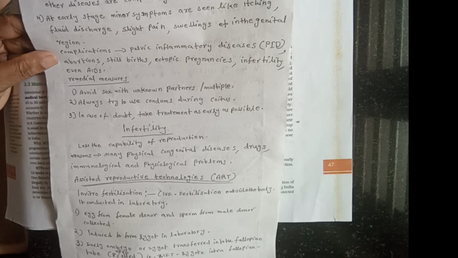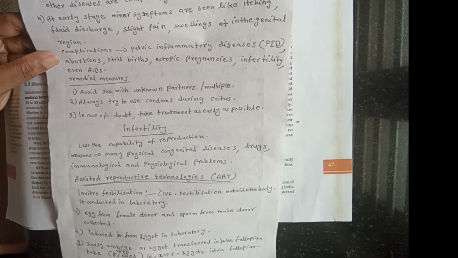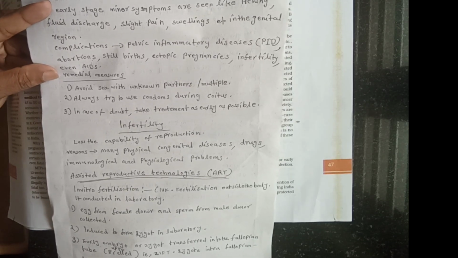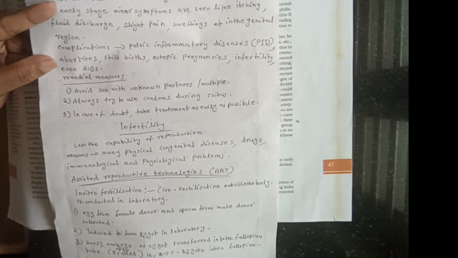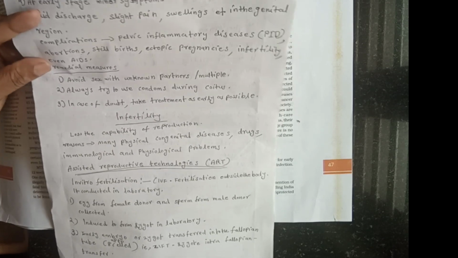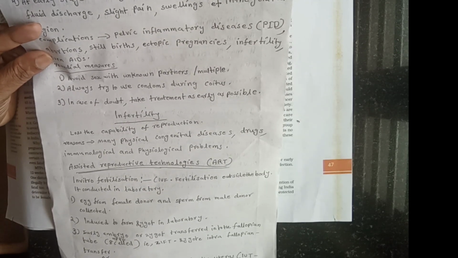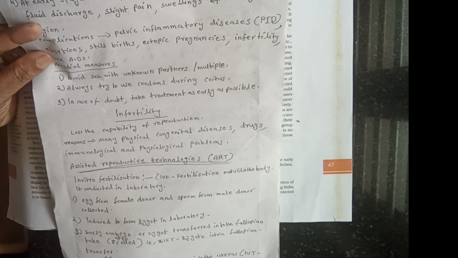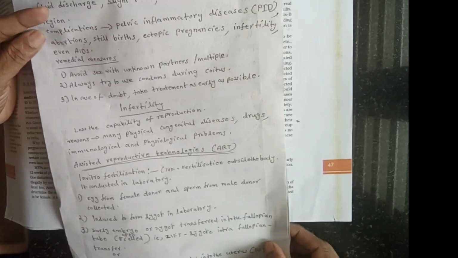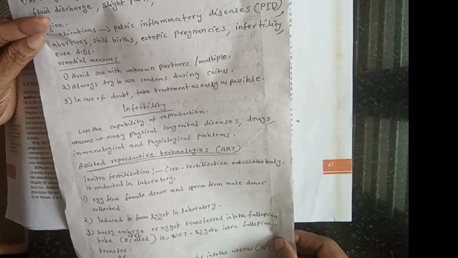Then complications are shown: pelvic inflammatory diseases, abortion, stillbirth. What is stillbirth? Birth without complete development.